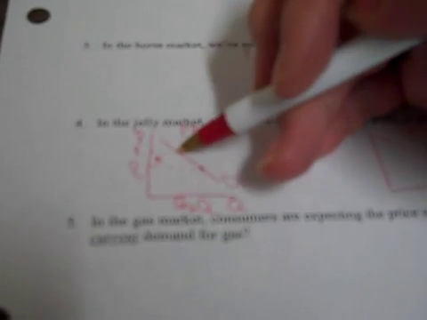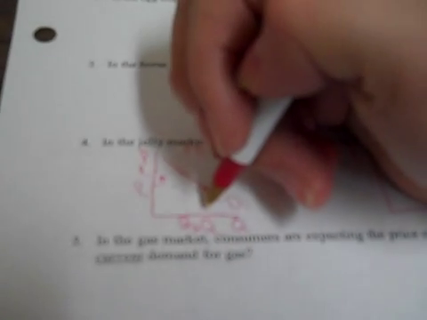So for an increase in the price of peanut butter, draw an increase in your price, put a new line in there, and draw a new quantity where your price line hits your demand curve. We see that going from Q1 to Q2, we're going left, which is a decrease. So if we're buying less peanut butter, we're going to buy less jelly, because peanut butter and jelly go together.